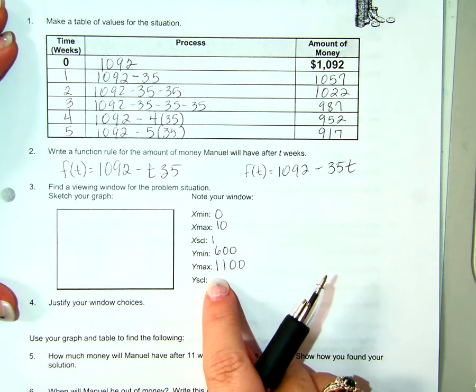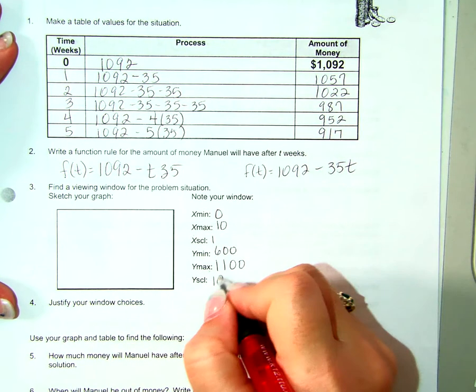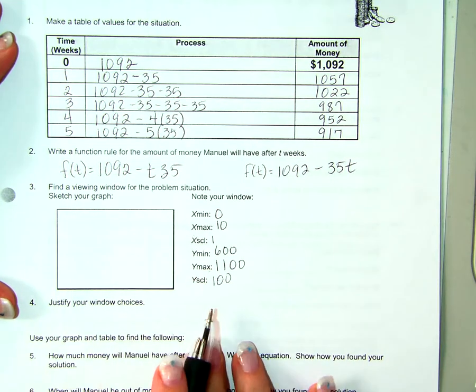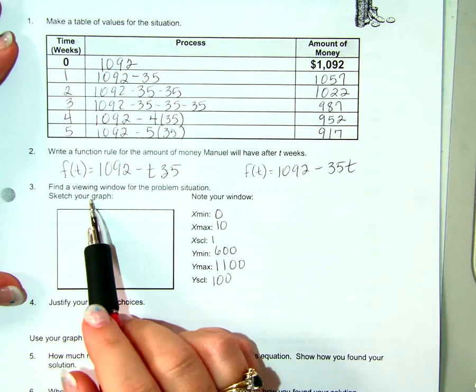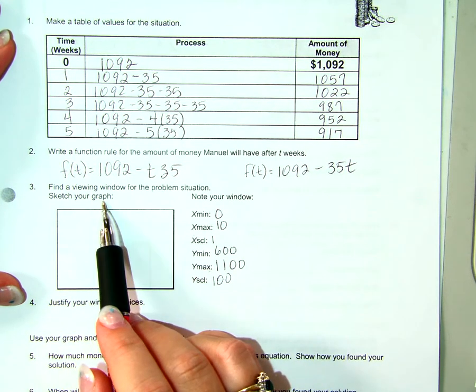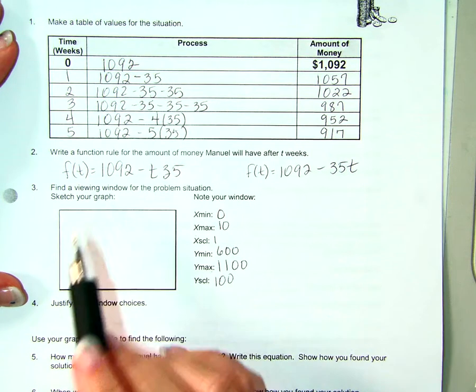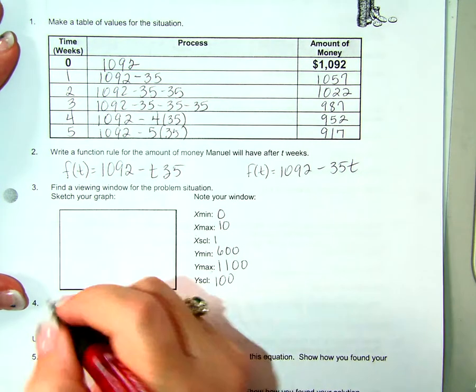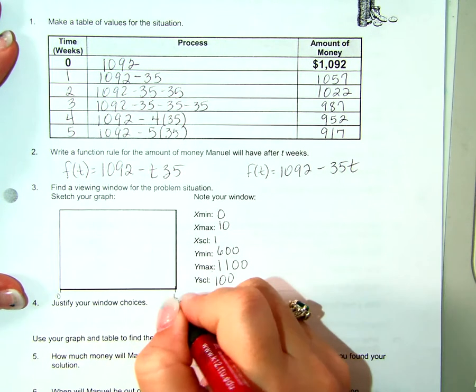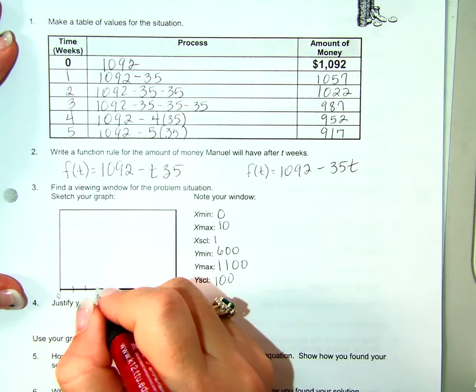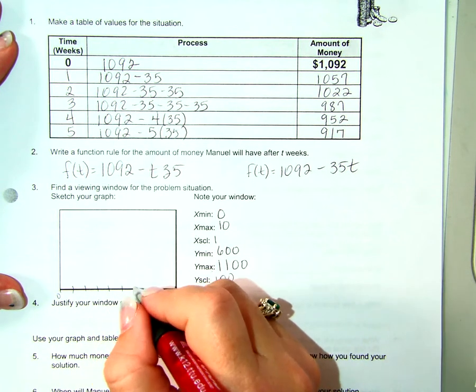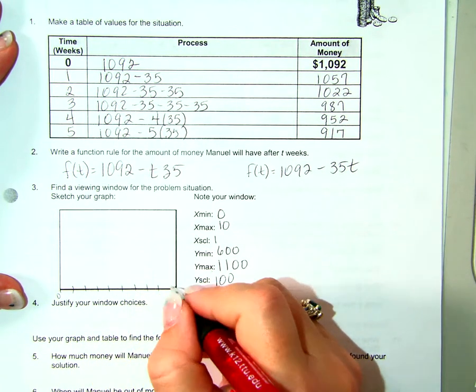How do we want to count? Hundreds. So on our graph, let's go ahead and draw this, right? Why aren't we using a graphing calculator for this? It's not time yet, right? We don't have them yet. Okay? So 0 to 10. 1, 2, 3, 4, 5, 6, 7, 8, 9.